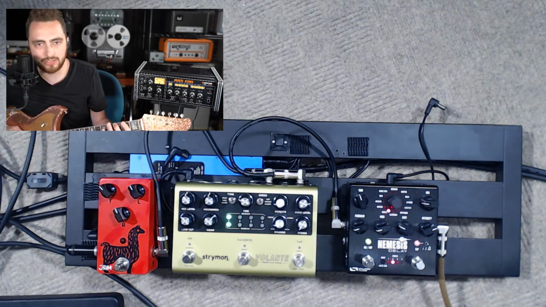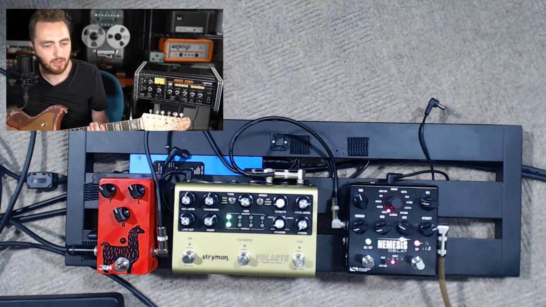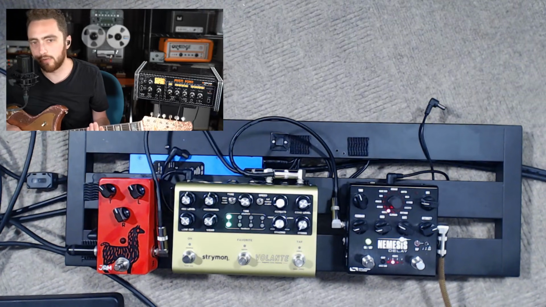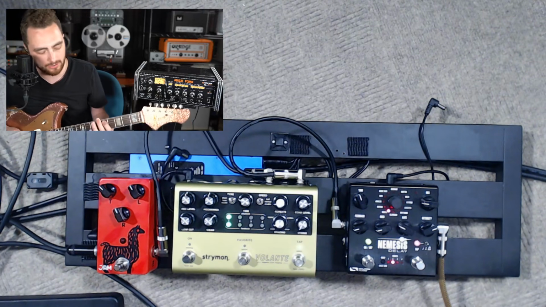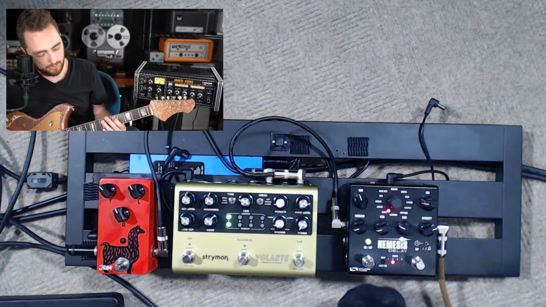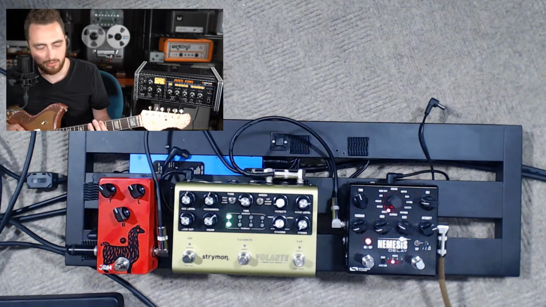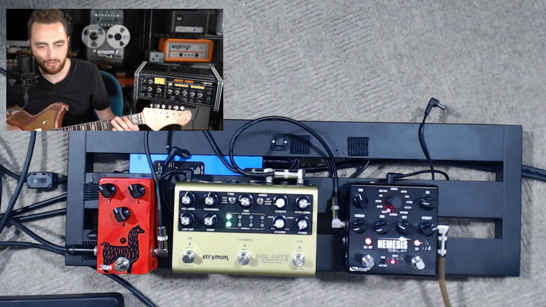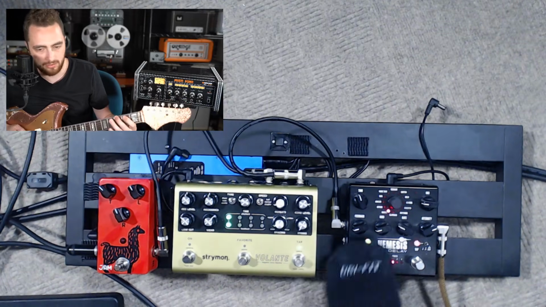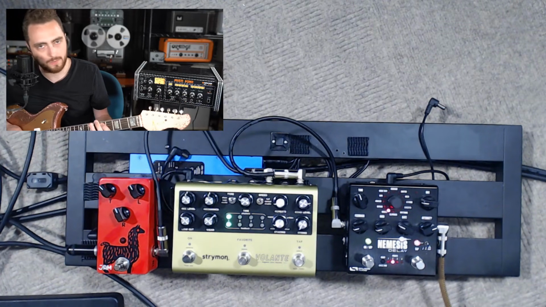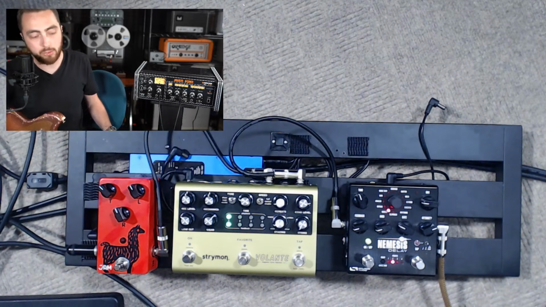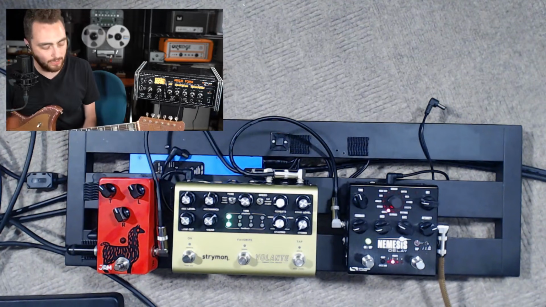So now you have a subtle effect, and it's just kind of sitting underneath what I'm playing. It's not overpowering it, but it's adding, in a similar way to that double tracking effect, some weight. Let me turn it off. It's real subtle, but that's the point. I don't want it to really stick out.